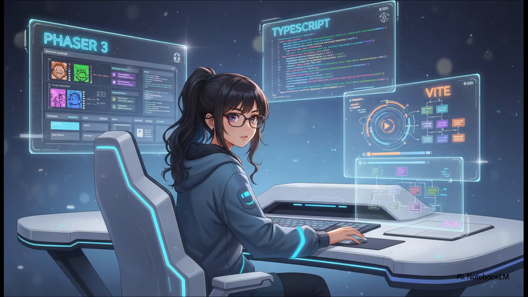Now, for all you developers watching, I know what you're thinking. And yes, the tech stack here is super modern and solid. It's built on the Phaser 3 game engine, uses TypeScript and Vite. All the configuration is done through clean JSON files, and it even has built-in QA testing with Playwright. So this isn't just a gimmick. It's a really robust, well-engineered tool.